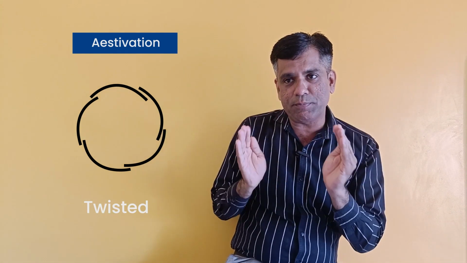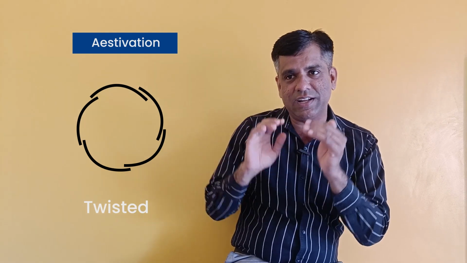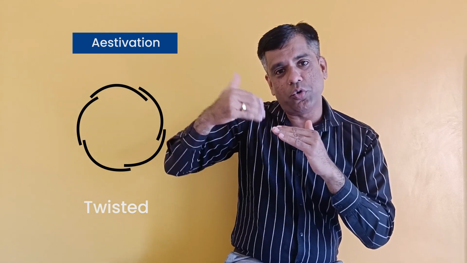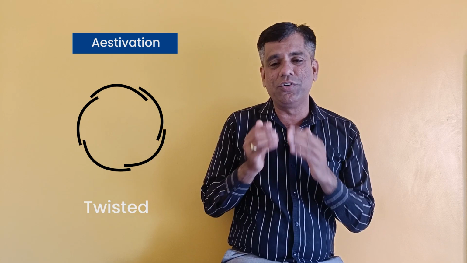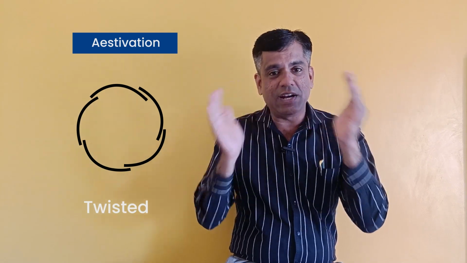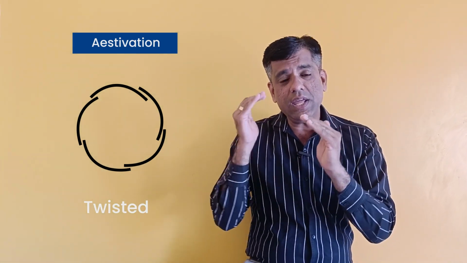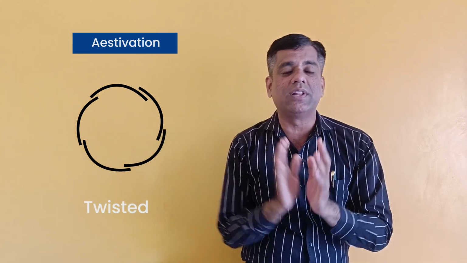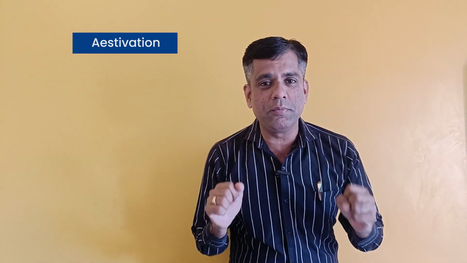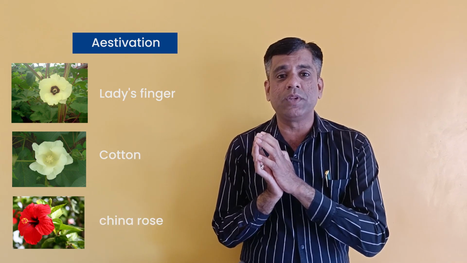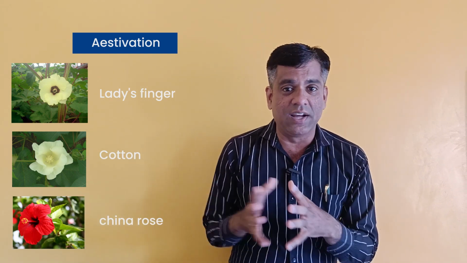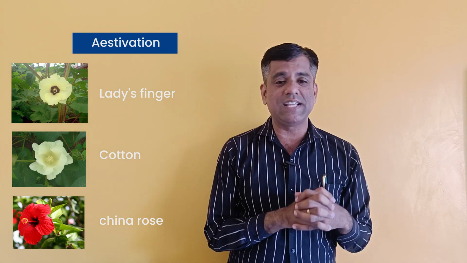If you look at one sepal, one side of it is inside and one side is outside. So one is overlapping, the other is overlapped. Such an arrangement is what is called twisted, where each member is overlapping the next one. You will find this in lady's finger, in cotton, and in China rose. So China rose, cotton and lady's finger have this twisted aestivation.